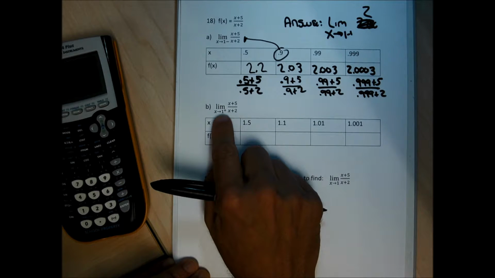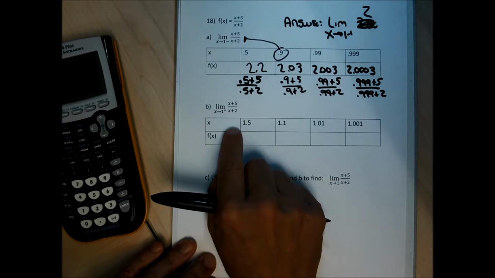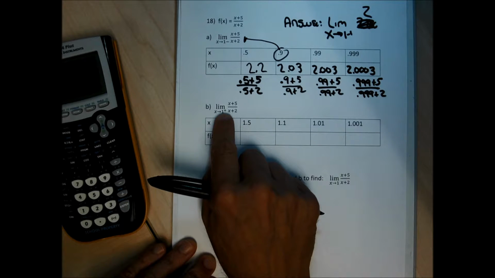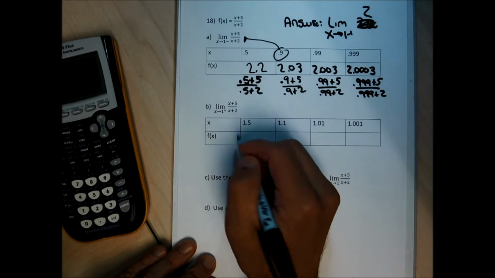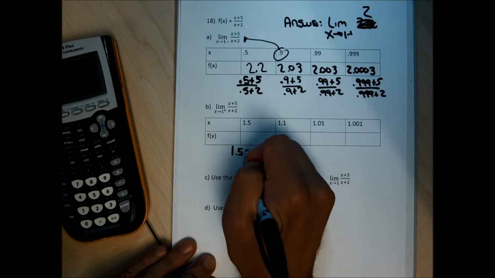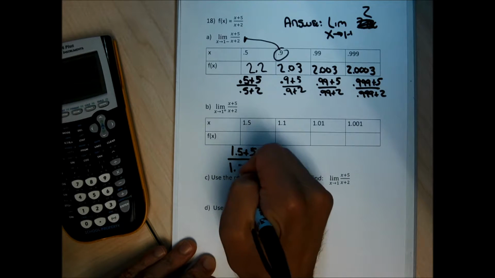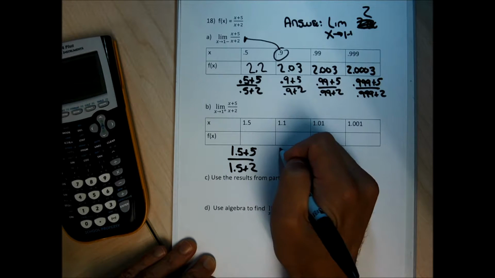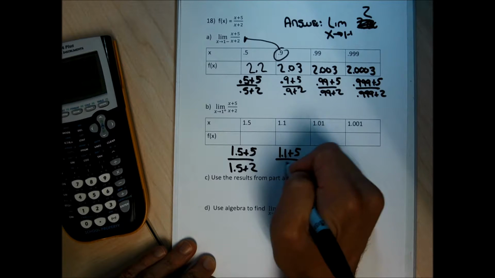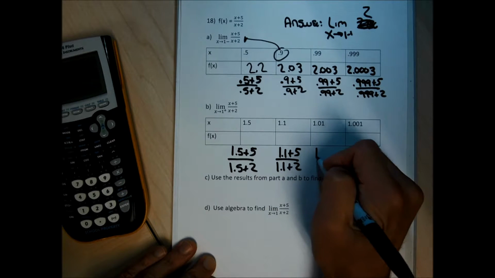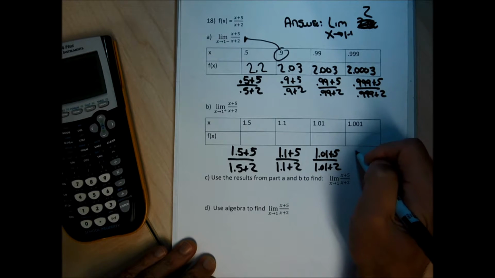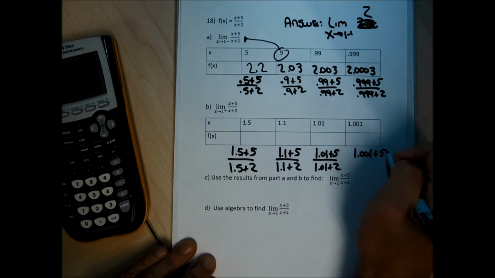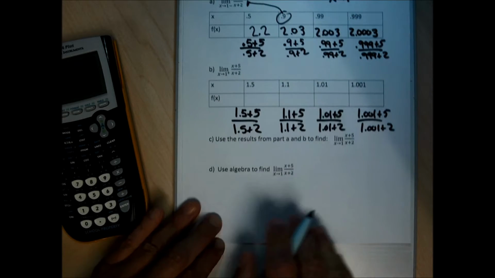B wants me to find the limit as x approaches 1 from the right-hand side. And so in my table, I plug numbers that are bigger than 1, because plus means bigger, but getting closer to 1. So for these, I'm going to go 1.5 plus 5 over 1.5 plus 2. Then I'm going to do 1.1 plus 5 over 1.1 plus 2. And then 1.01 plus 5 over 1.01 plus 2, and then 1.001 plus 5 over 1.001 plus 2. And then hopefully these lead me to what the answer is.